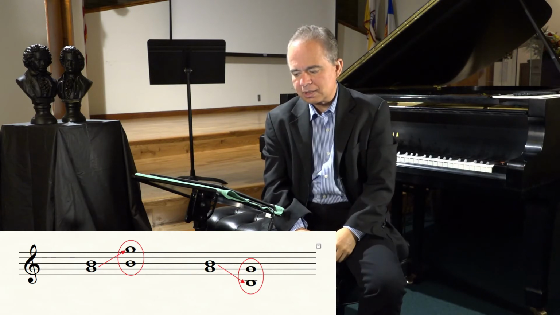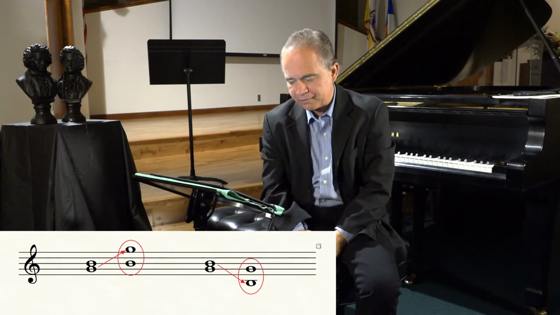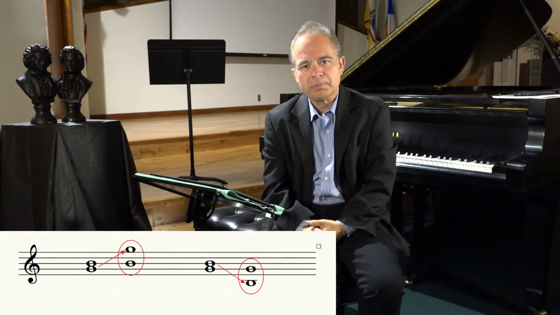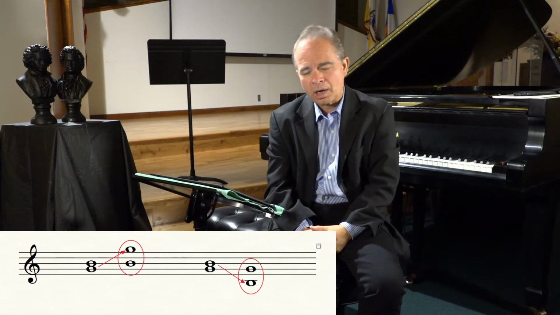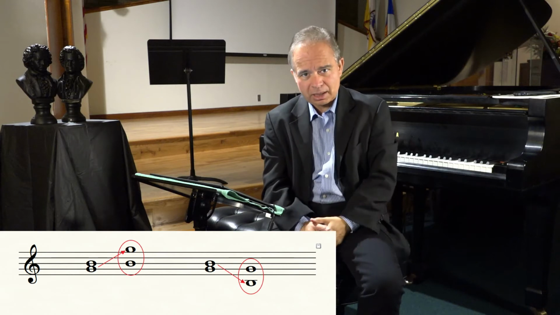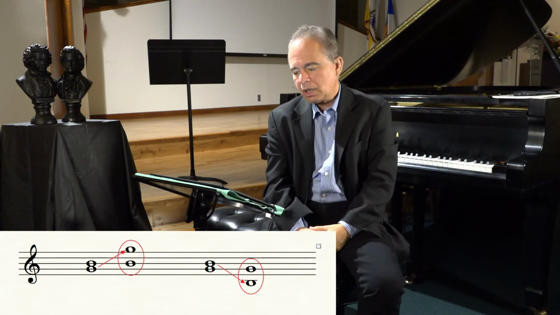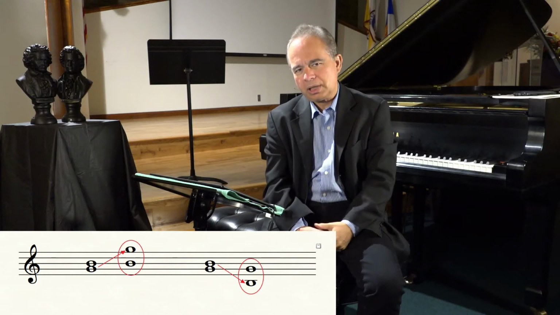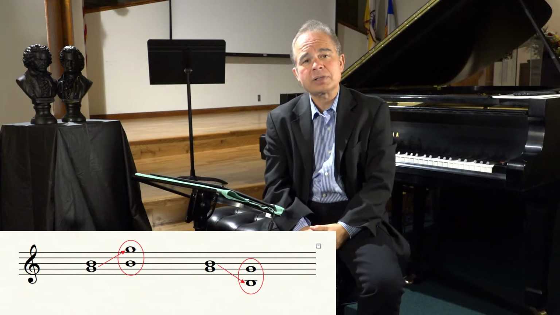Let's take a look at these intervals. Let's analyze them a little bit and see what we have. G to B, we know from 2 videos ago that third is a major third. Why? Because G to A and A to B are both major seconds in there. So that creates a major third. And B to G, the second interval, the inverted interval, it's a minor 6.